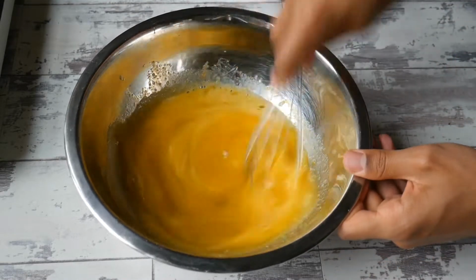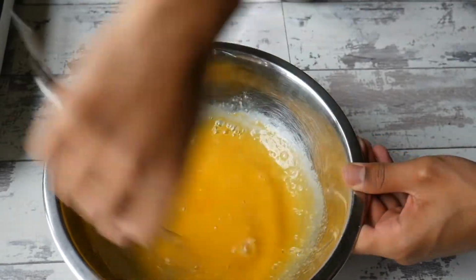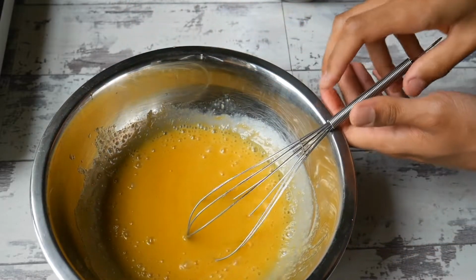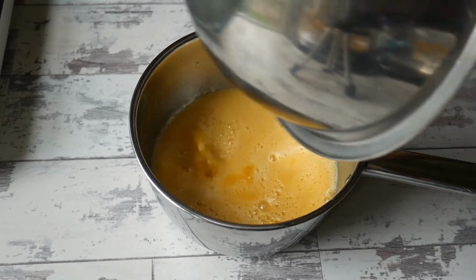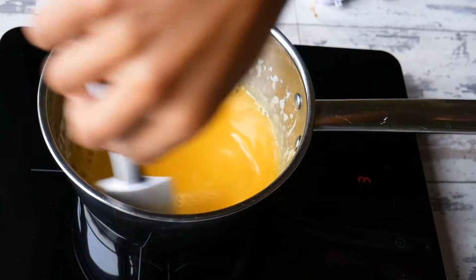The reason why I'm pouring about half of that in there is just because I don't want the egg yolks to scramble, so I just want to sort of temper it. Once I've mixed that all in, I'm going to transfer that back into that pan. I'm going to put that pan straight back on that hob on a low medium heat, and I'm going to stir this continuously.